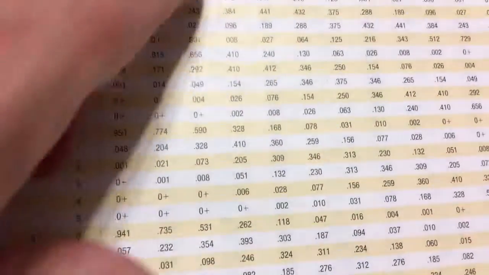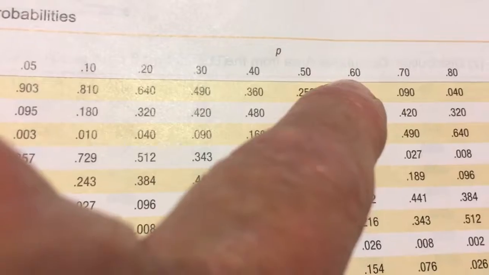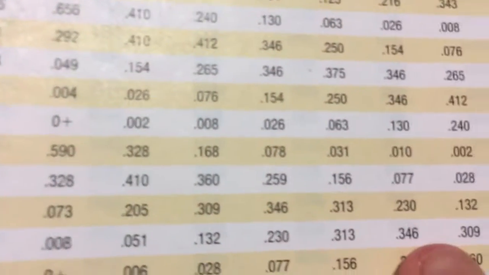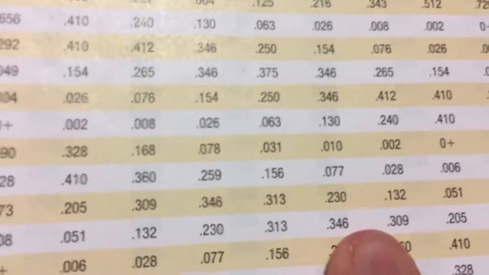If you happen to have a probability that is not listed, you can't use the table. Our probability here is 60, so we're going to come to the 60 column, 60%, and come down to the 5, look under the 3, and go all the way across to the 60 column.